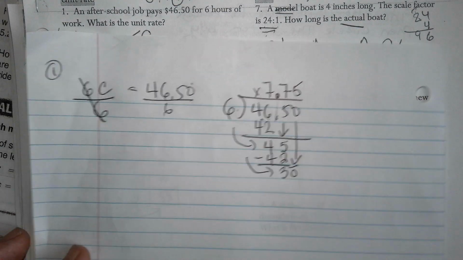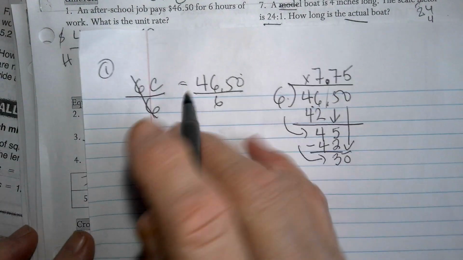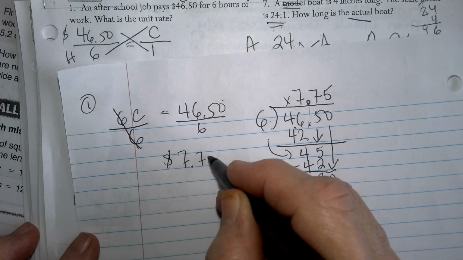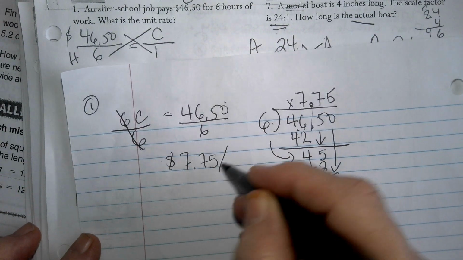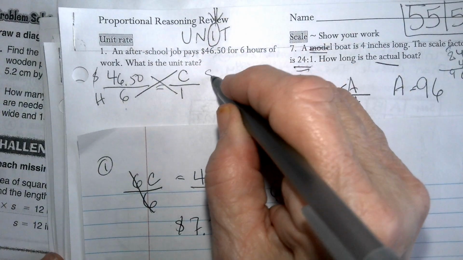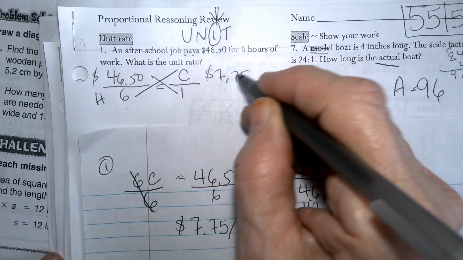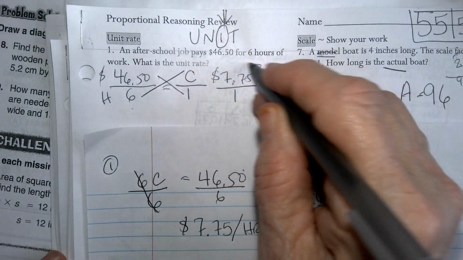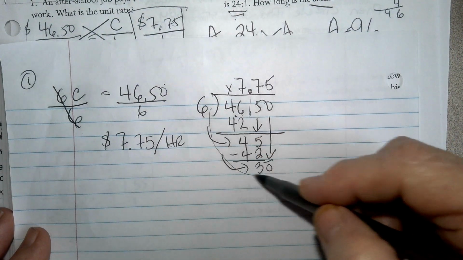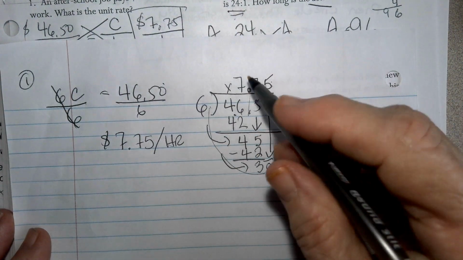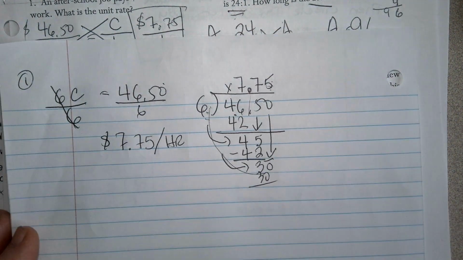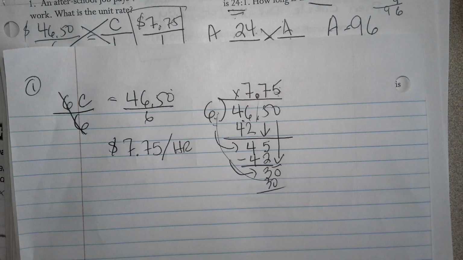All right, so hold on. So the cost per one is right there. It is $7.75 per hour. Or I could set it up over here and put my answer is 7.75 per the 1 hour. Yes, it is. It's 5. 6 goes into 35 times. It's not 5 times 5, it's 5 times 6 is 30. All right. So I'm pretty good at math.